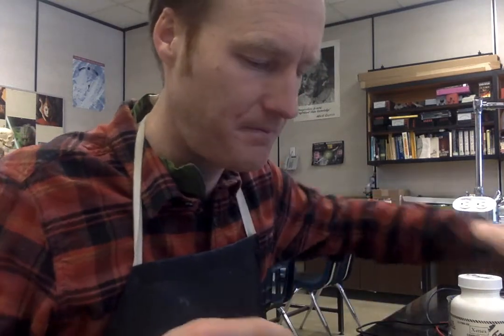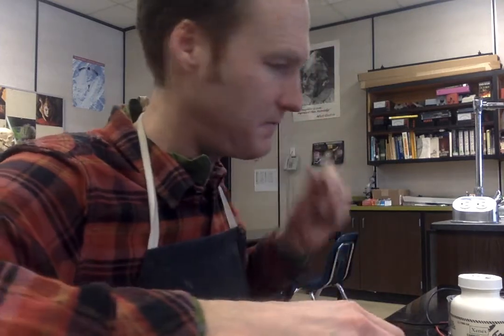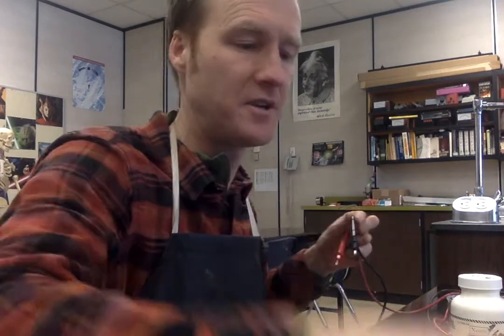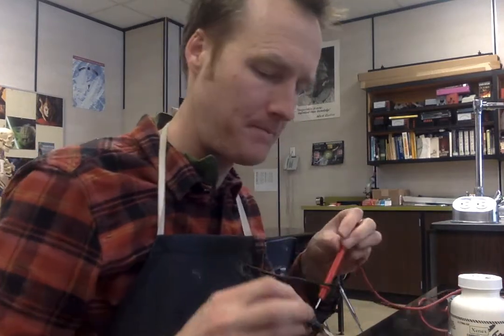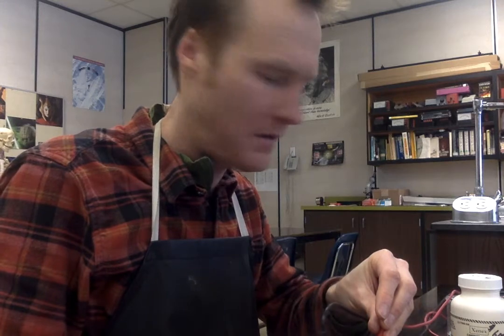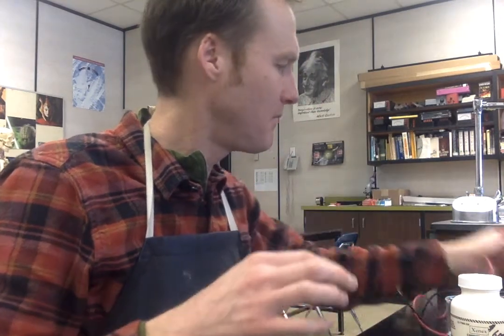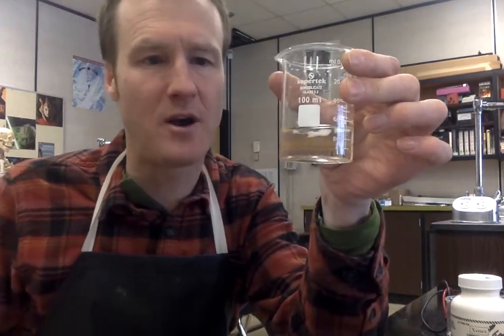You know what I'm going to do? Here's what I'll do. I'm going to first of all test to see if solid camphor is conductive. Answer is no, it's not. Next, I'm going to write some of this on the board that we've learned. You guys can fill in your table. Also, I'm going to take this and I'm going to put it on the hot plate.